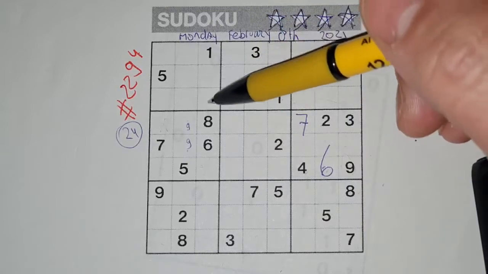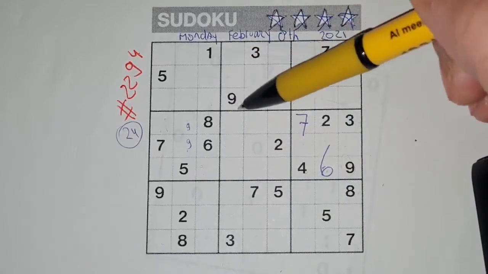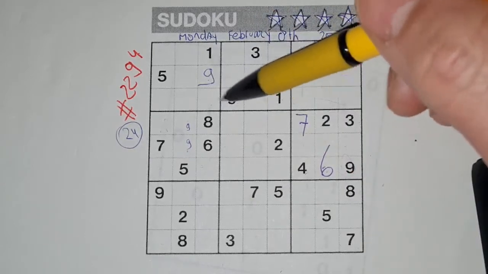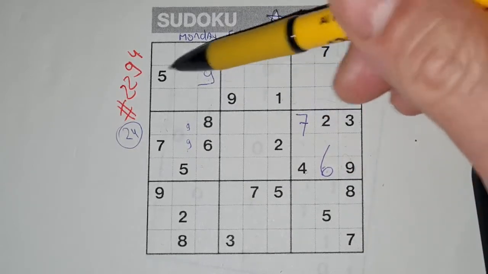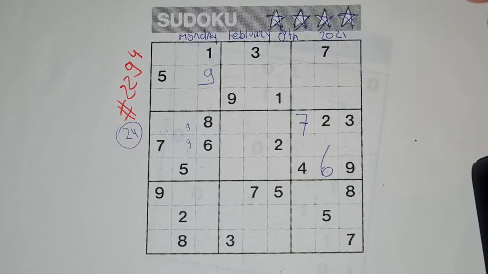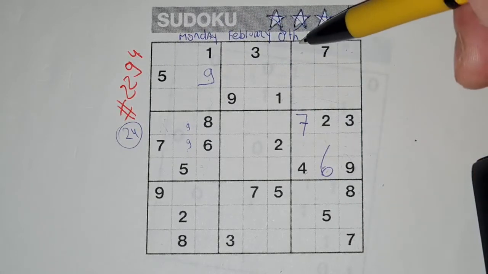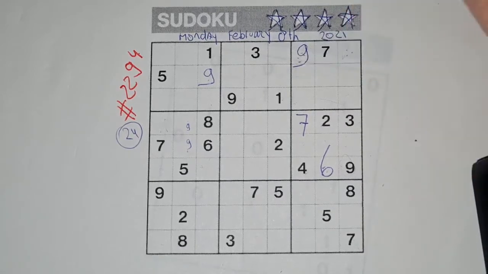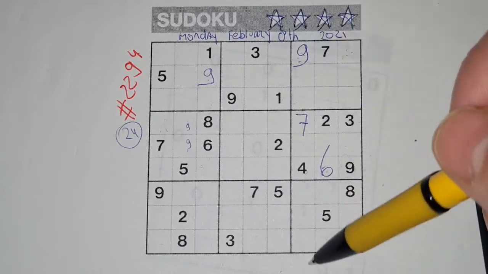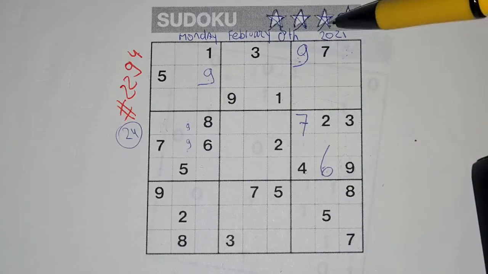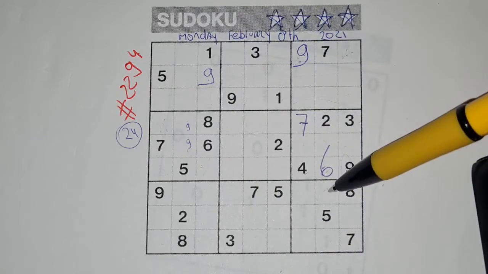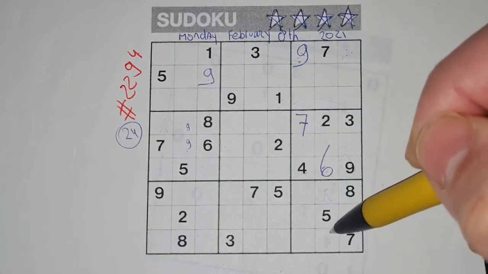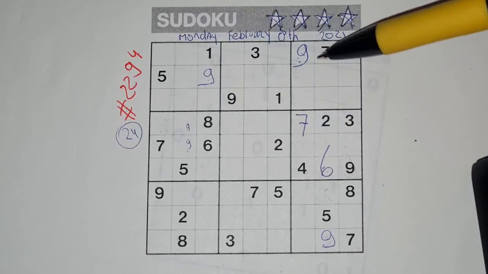So in the third column, the only 2 places for the 9 should be here or there. We see there 9, no 9 there, 9 should be there. 9 in the third row, 9 in the second row. So in the first row, the only 2 places for the 9 should be here or there. We see there 9, no 9 there, 9 should be there. 9 in this column, 9 in the last column, so the column between. The only 2 places for the 9 should be here or there. We see there 9, no 9 there, 9 should be there.